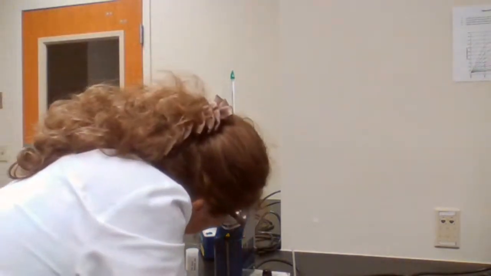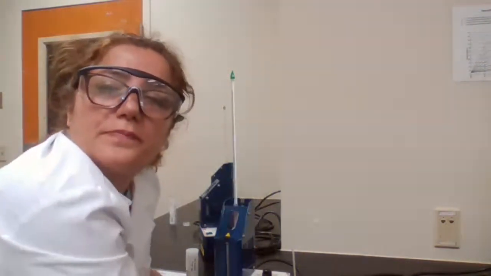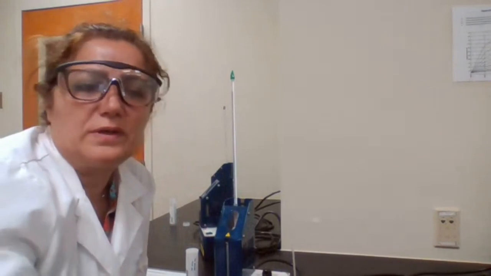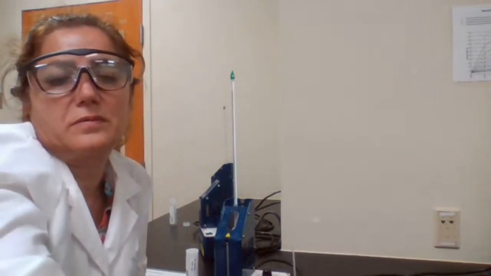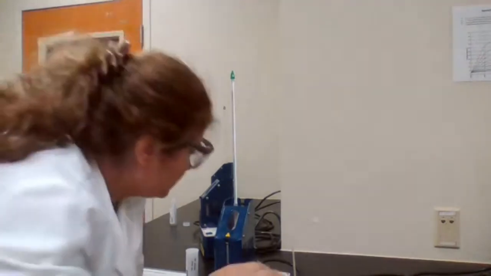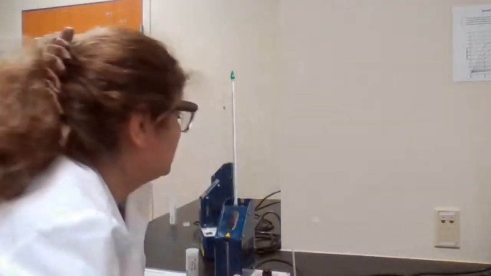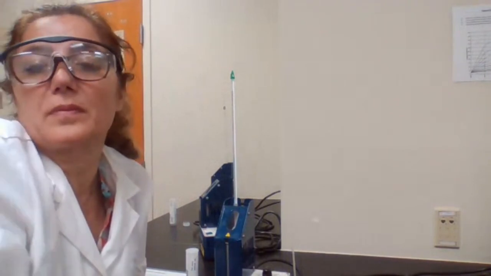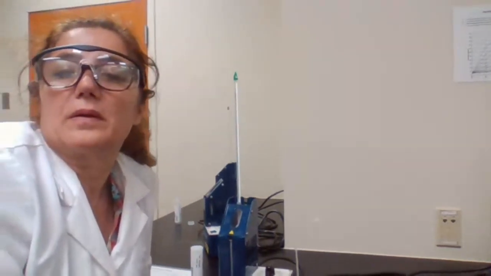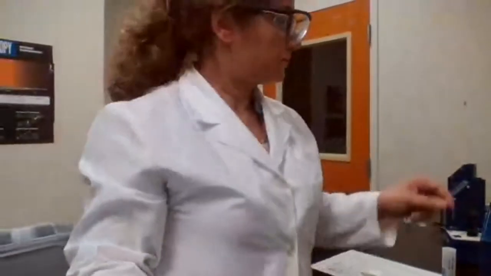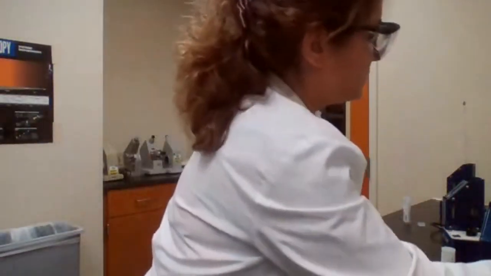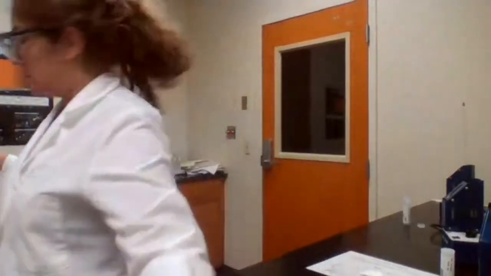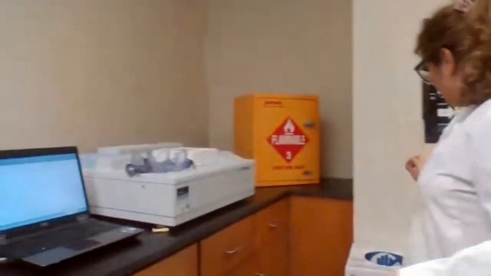Okay. Start melting at 104. 108. 104 to 108. Turning off. Taking the sample, capillary tube, into the broken glass box.